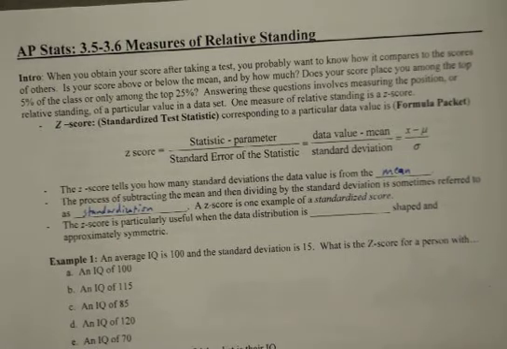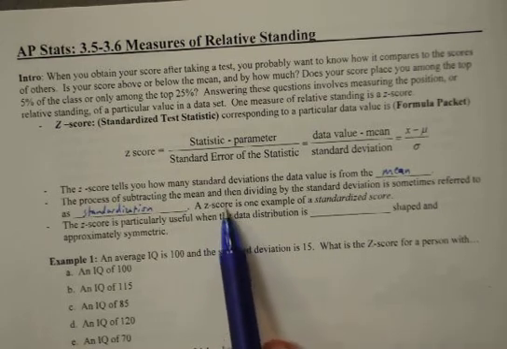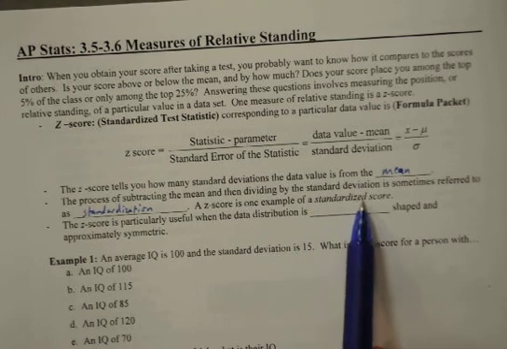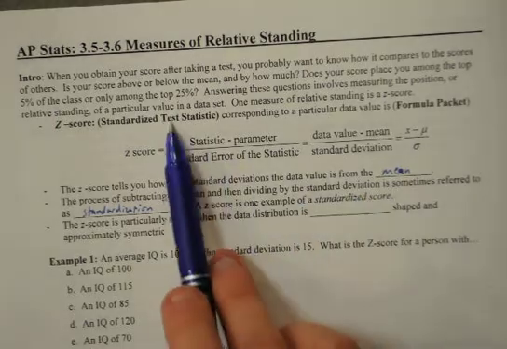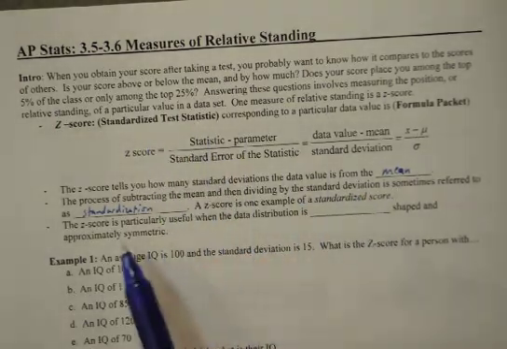Because you're taking any scenario, it could be IQ, it could be SAT, and you're standardizing it to one standard deviation above the mean or two standard deviations above the mean. A Z-score is one example of a standardized test statistic. That's another way of putting that.